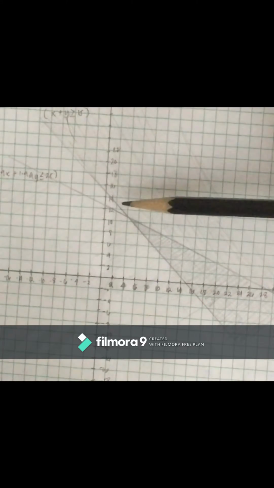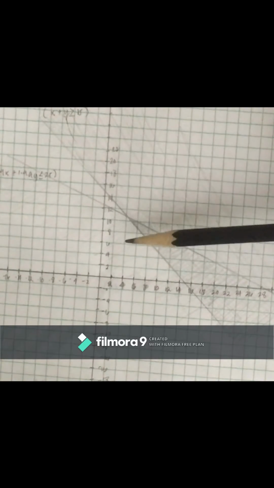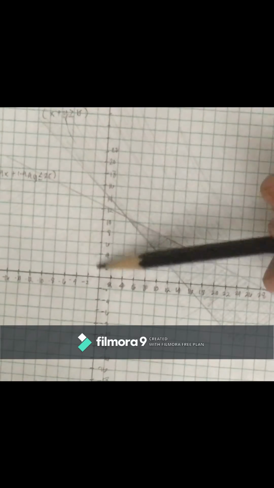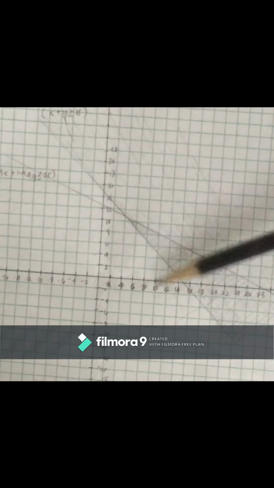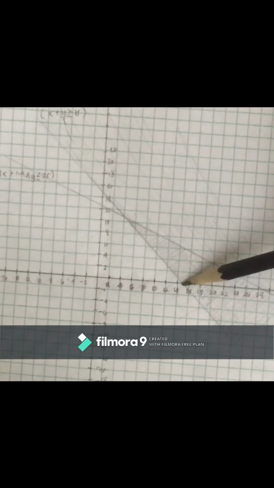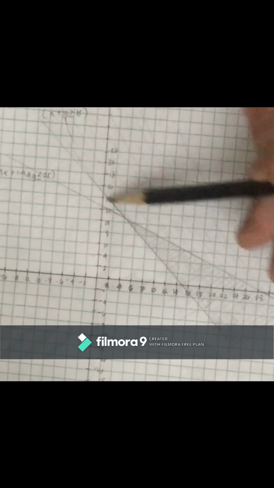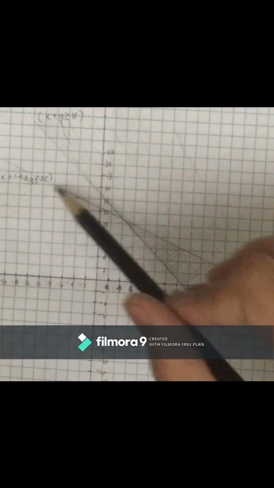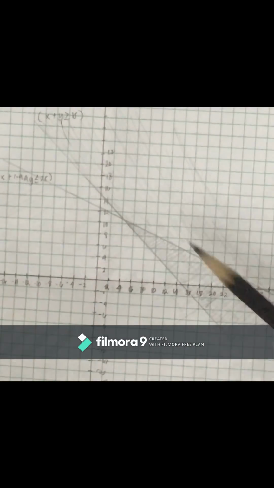In the first problem, when x is 0, y will be 15. So see, y is equal to 15. And when y is equal to 0, x will be 15. So see, the x is 15. So this is the first problem. And this is the second equation.